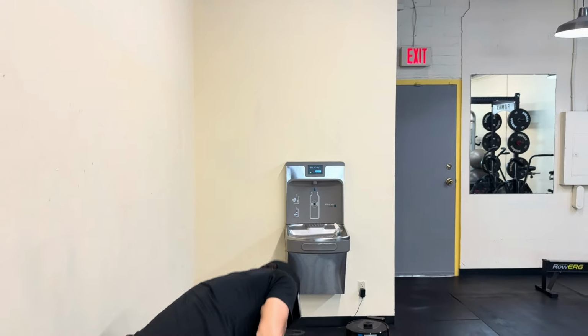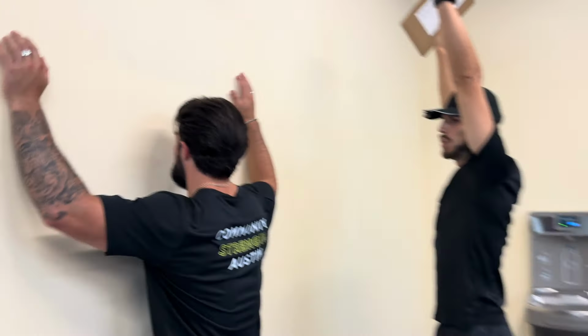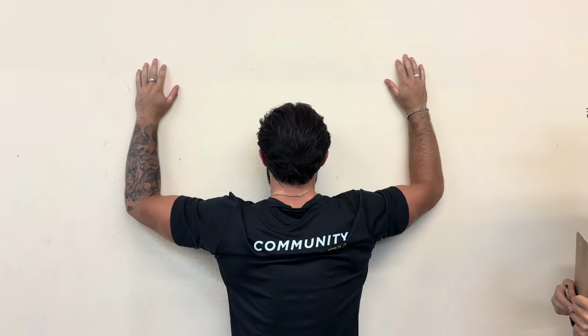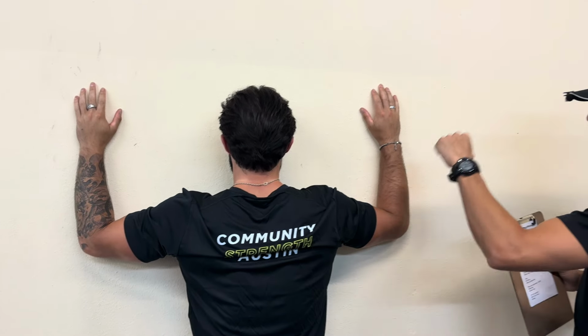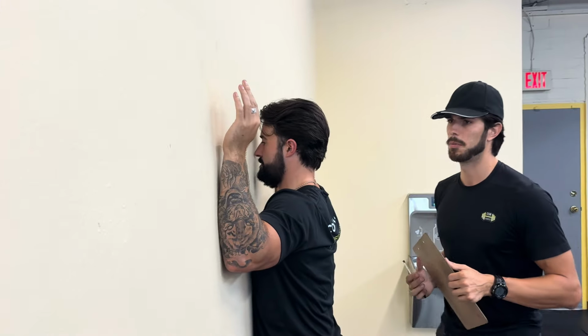All right, so Adam, let's go ahead. Let's have you come against the wall. So arms up, good. And then go ahead, drop those elbows so that they're just slightly below the shoulders. Good. And then from here, try and lift both of the hands off of the wall while keeping the chest close to the wall and those elbows attached to the wall.